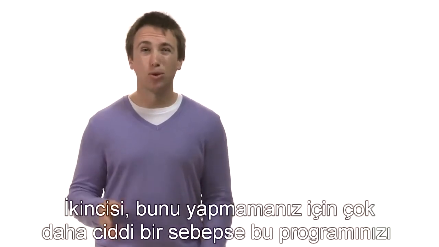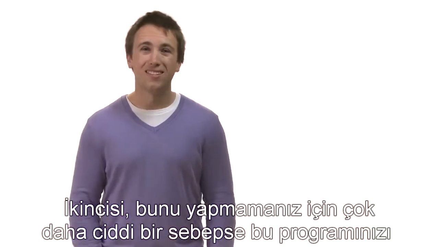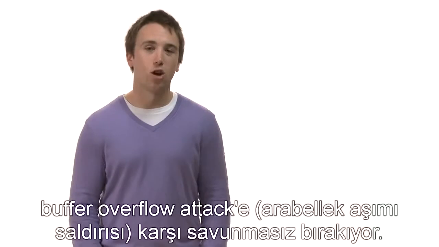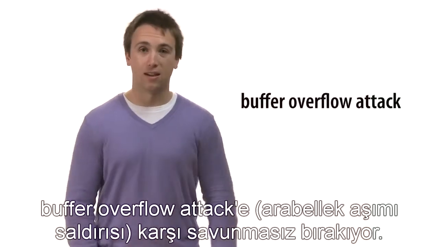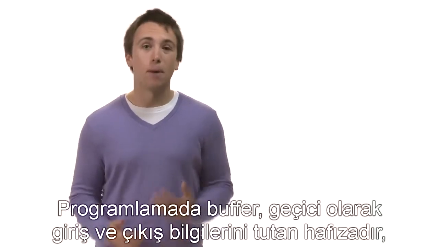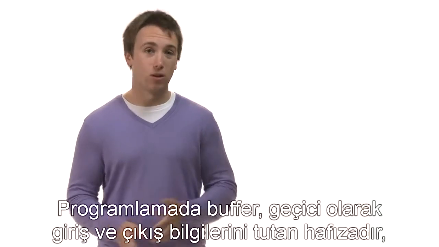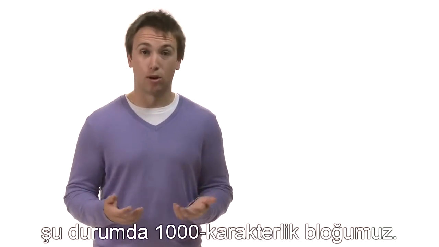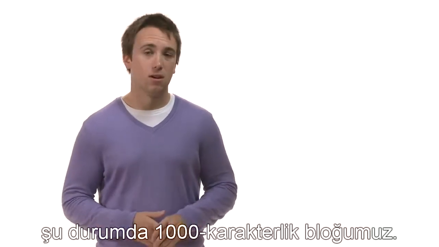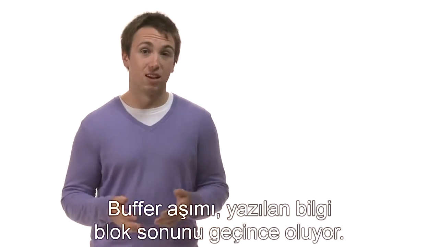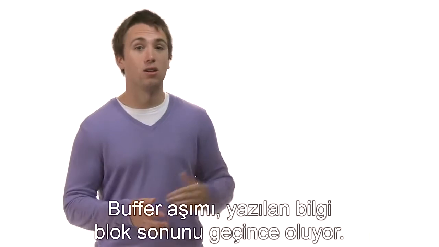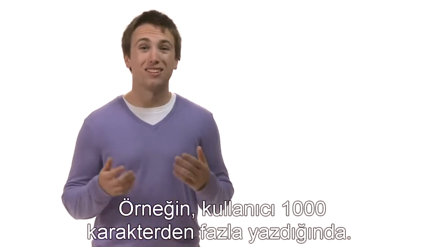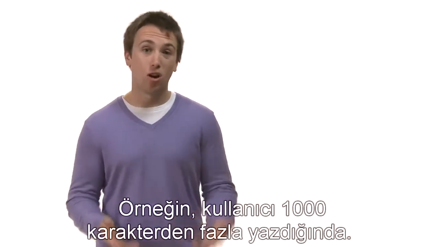The second, more serious reason to not do this is that it leaves your program vulnerable to what's called a buffer overflow attack. In programming, a buffer is memory used to temporarily store input or output data, which in this case is our 1,000-char block. A buffer overflow occurs when data is written past the end of the block. For example, if a user actually does type in more than 1,000 chars.